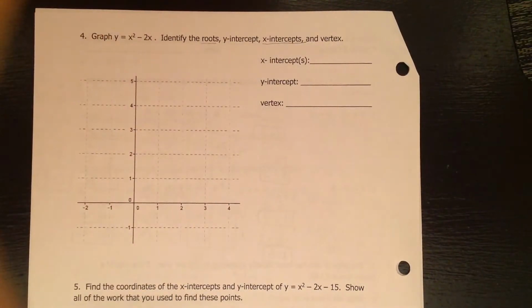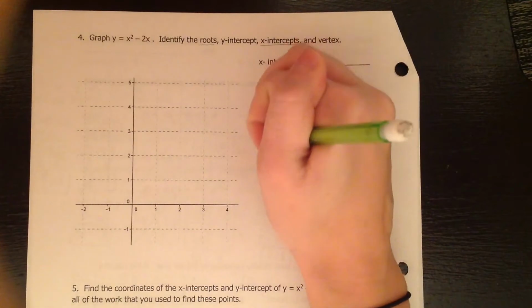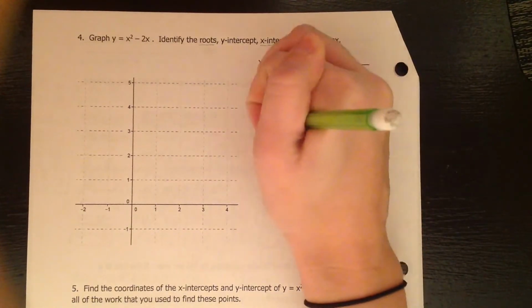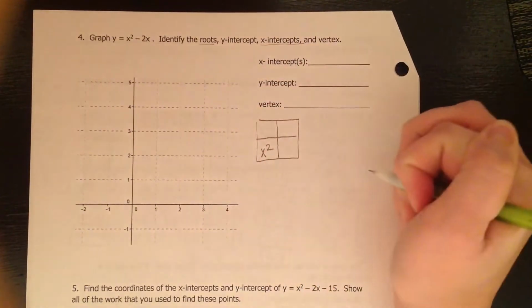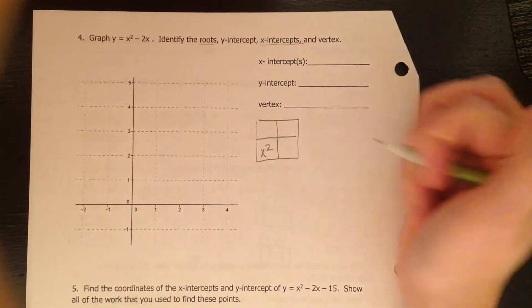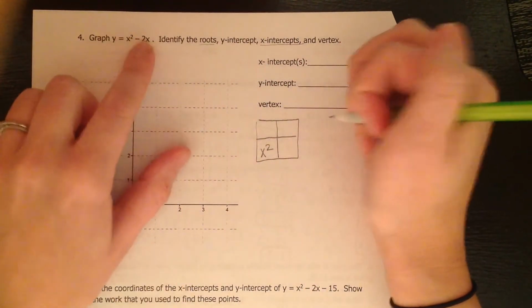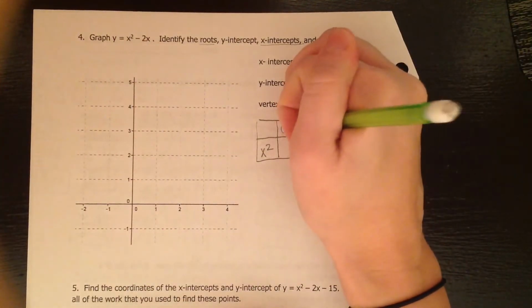Let's do a generic rectangle and a diamond, in order to factor it. Okay, so we'll put x squared in the bottom left. We put our units in the top right. We have x's, we don't have any units, so we're going to put 0 there.